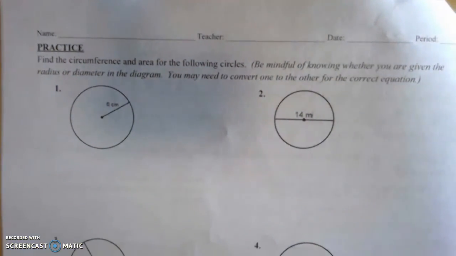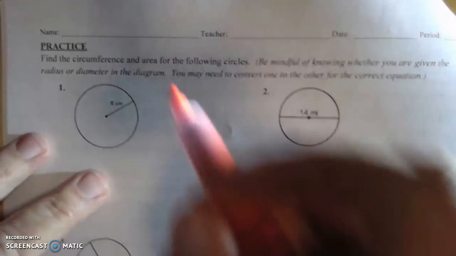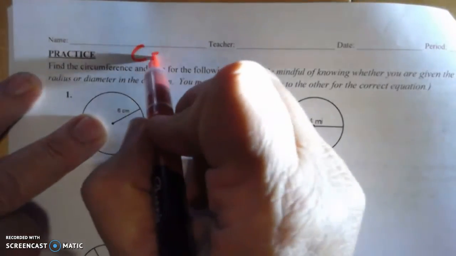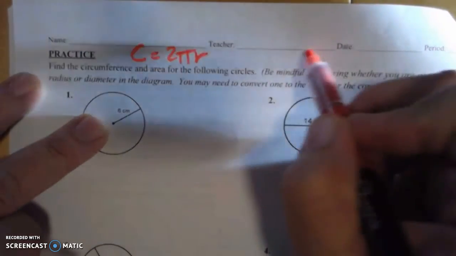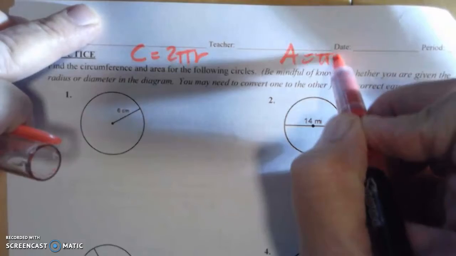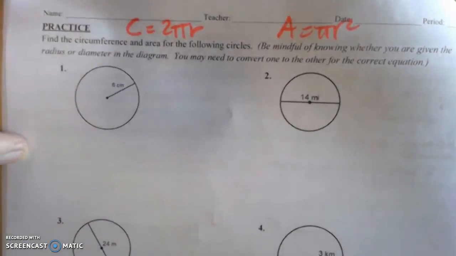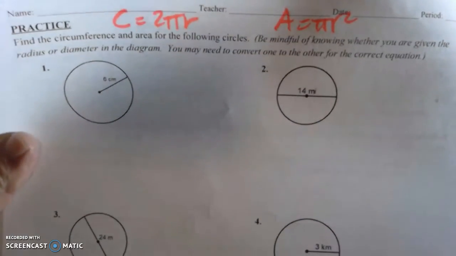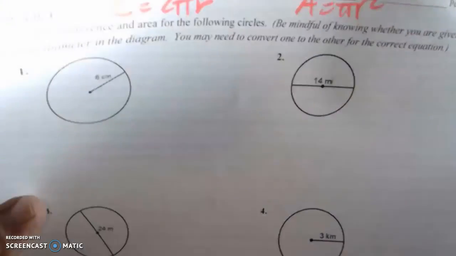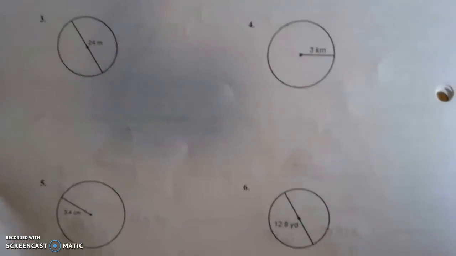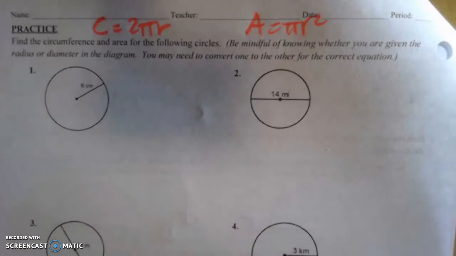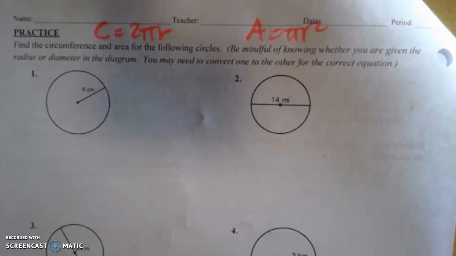All right? So the whole entire homework package on the back is going to be your page 8. It is for each problem to calculate the circumference. Circumference is 2 pi r, and the area equals pi r squared. Again, I will put the answers at the end of this video so you can check your work, but you need to show your work as you do these. So this is 6 problems, and for each one you're going to find the circumference and the area.